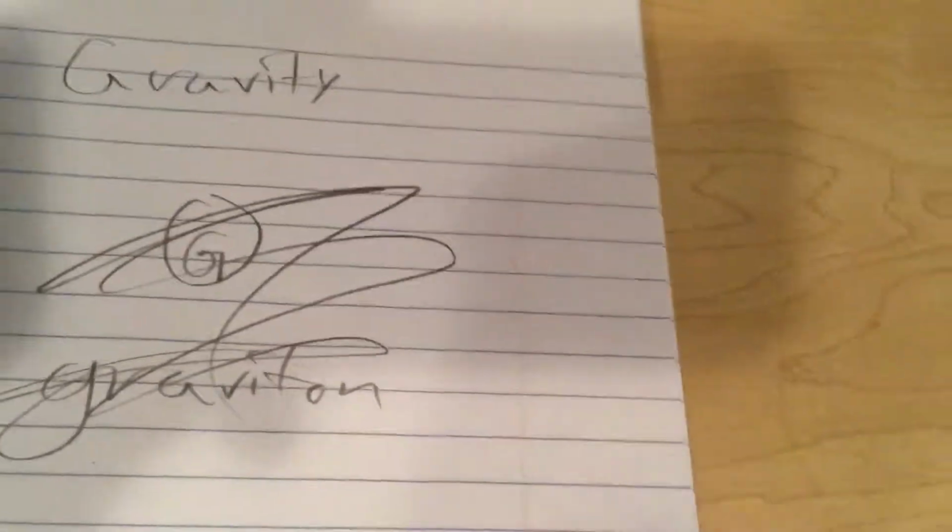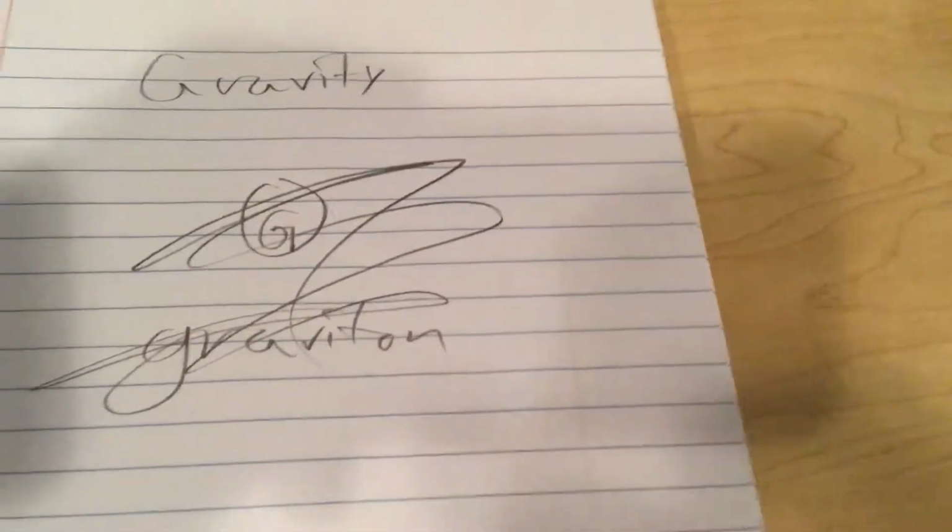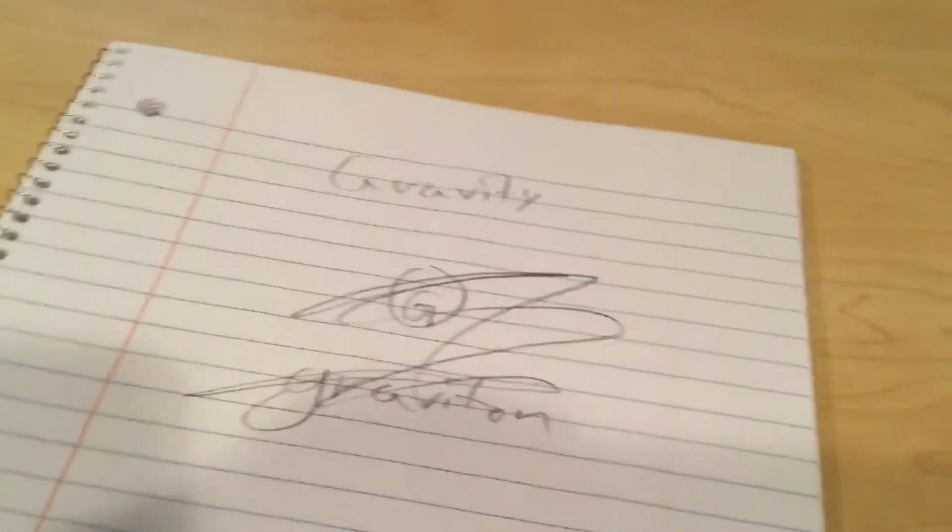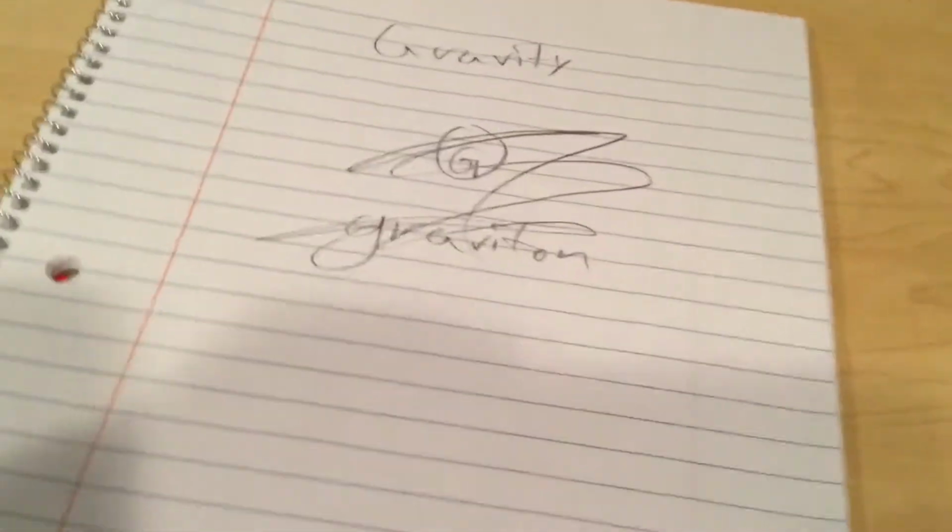Plus, we have never found a graviton. And I don't know which is stronger, the electromagnetic force or the strong nuclear force, but those are the two strong ones. The weak nuclear force and gravity are the two weak ones, and gravity is the weakest. Gravity is by far the weakest force in the universe, and scientists don't know why, because it is so effective.